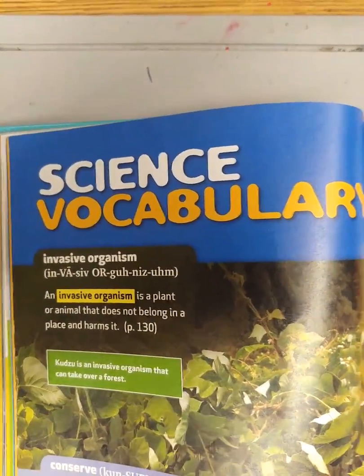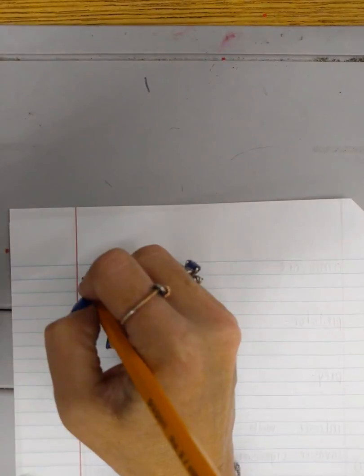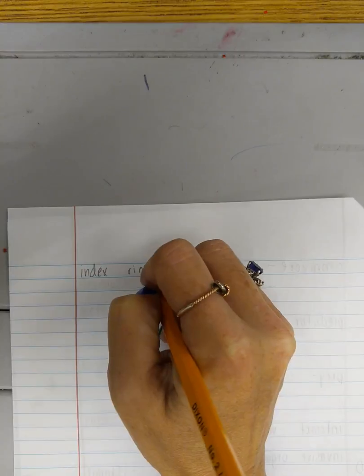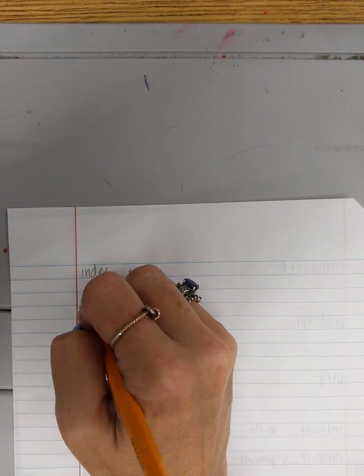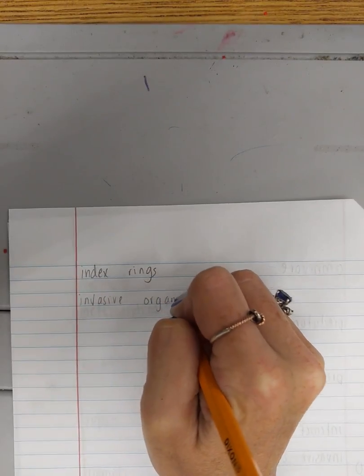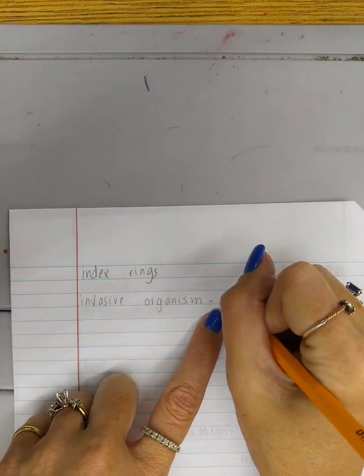All right, so we've gone over the different vocabulary terms. Now we're going to talk about some study tips. A really good thing that works for kids are index cards, so index rings. What you do is on an index ring, you write the word. So let's do invasive organism. And this would be on an index card so we can study it. You would write the definition.